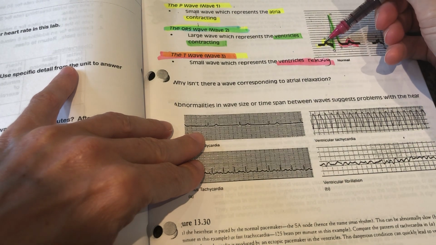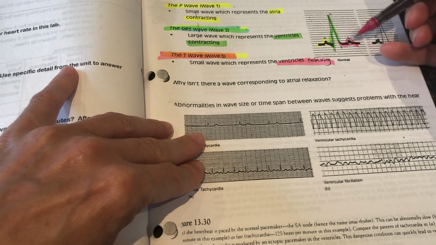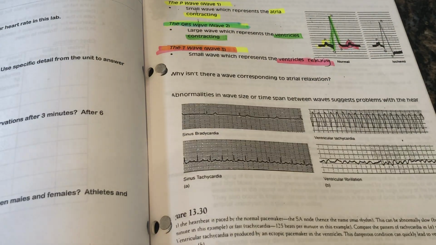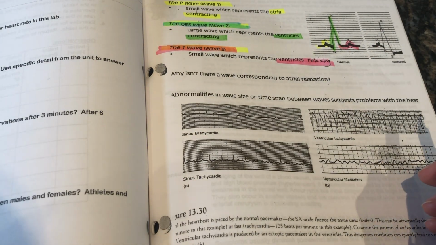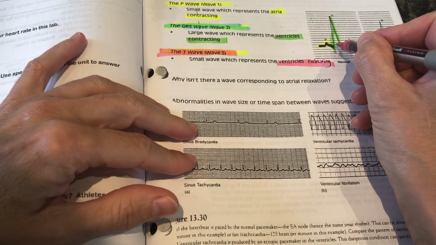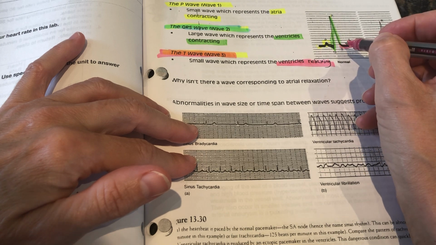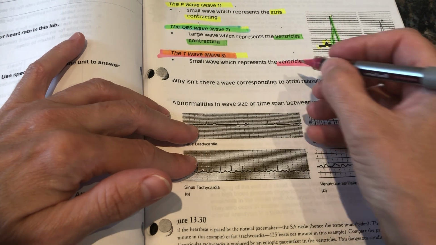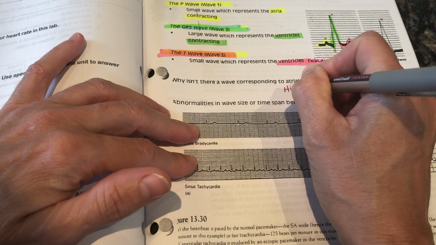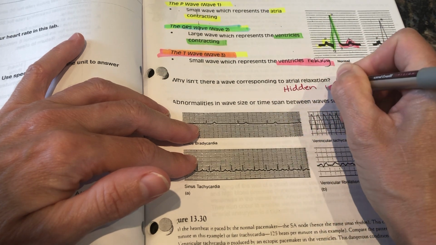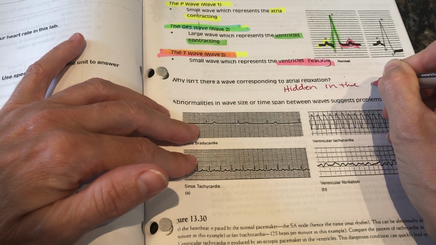We're seeing the atria contracting. We're seeing the ventricles contracting. We are seeing the ventricles relaxing. Why can we not see when the atria relax? It's because it's hidden right here, right? When the atria relax, you're getting the contraction of the ventricles, and so it's hidden, all right? And so the answer to that, it's hidden in the QRS wave.